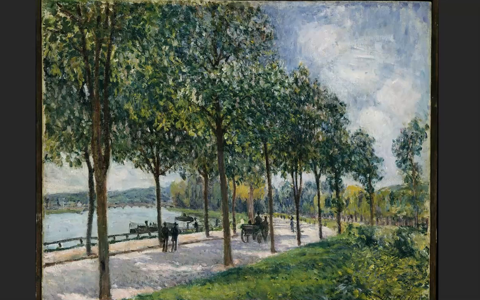Hi, my name is Sarah Eliason, and this is my art analysis on Allée of Chestnut Trees by Alfred Sisley. This painting was painted in 1878, and it's an oil on canvas measuring about 19 3/4 by 24 inches. It's currently part of the collection at the Metropolitan Museum of Art in New York City, New York.